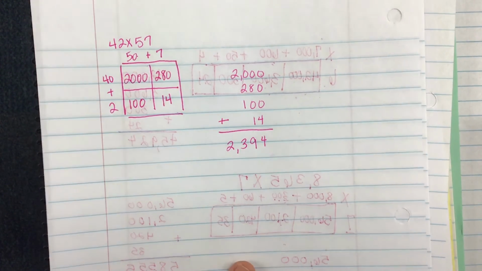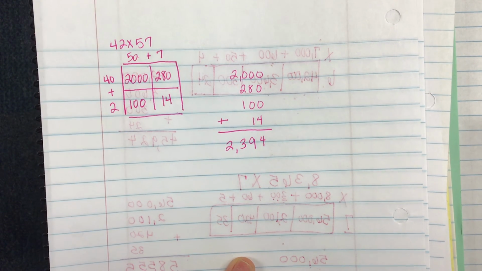Okay, if this is not your homeroom, you may go back to your homeroom.